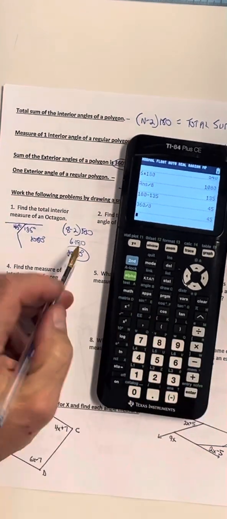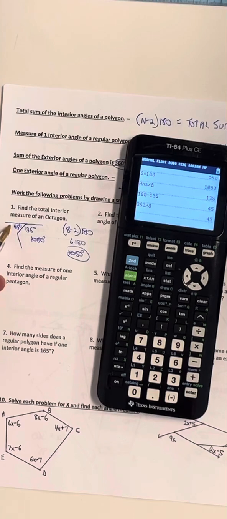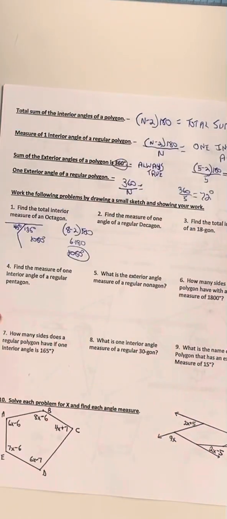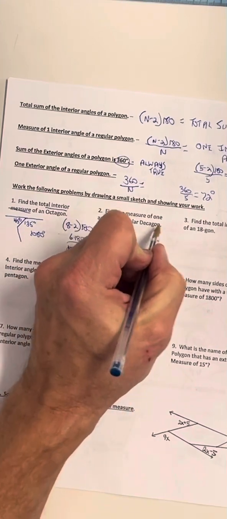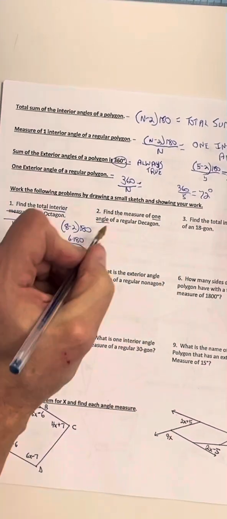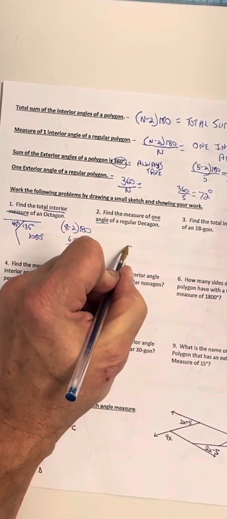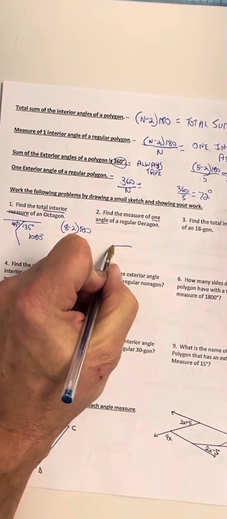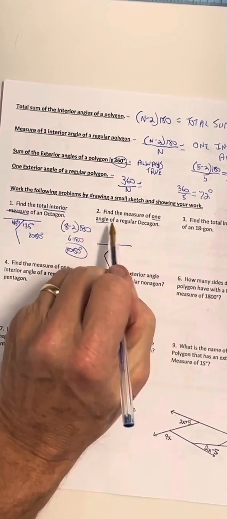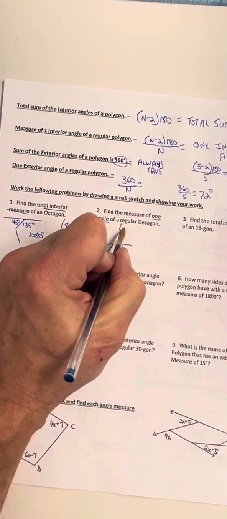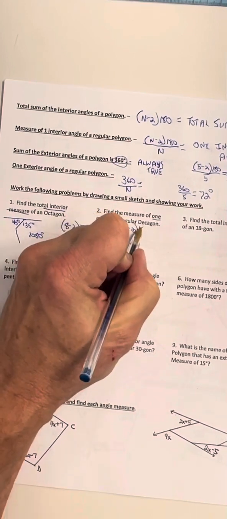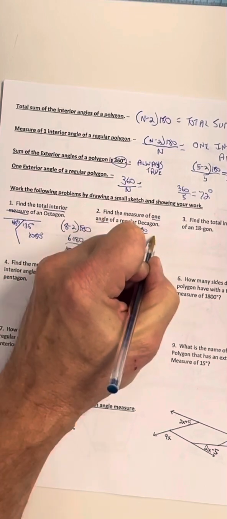So you can go through what I call the front door or go through the back door, which would be the exterior angle, because you know that. So this is to find the total interior measure. Now here it says find the measure of one angle of a regular decagon. Well, a decagon means 10, and I'm looking for one angle. So if I draw a little baby sketch, I know that one interior angle is this right here. One interior angle is this formula. So I'm going to go 10 minus 2 times 180 divided by 10.